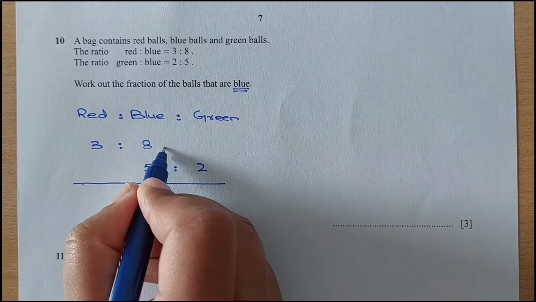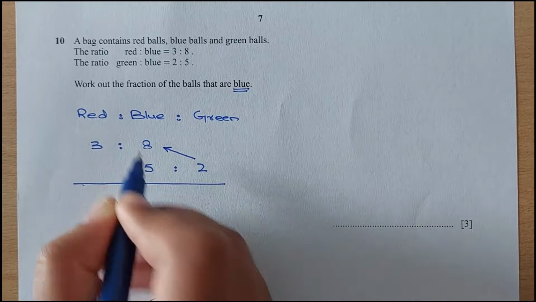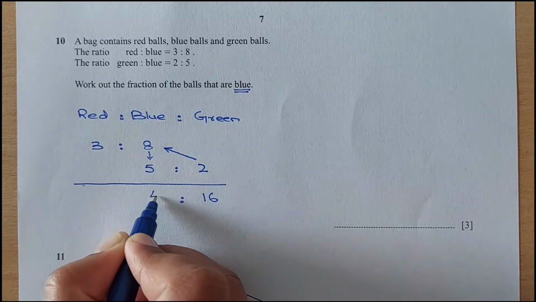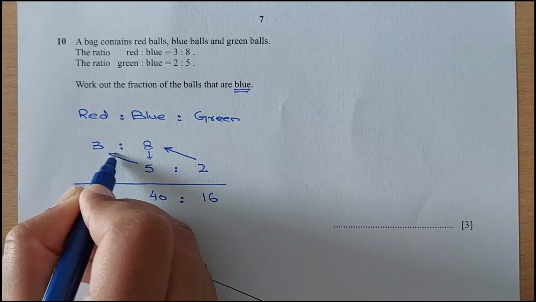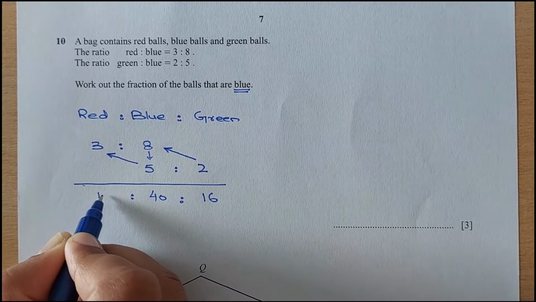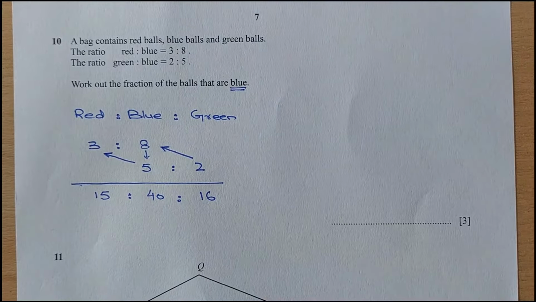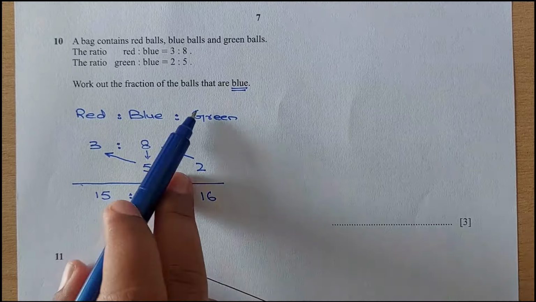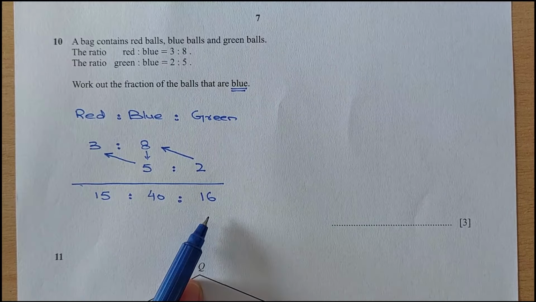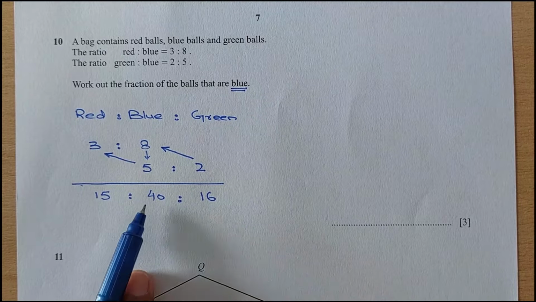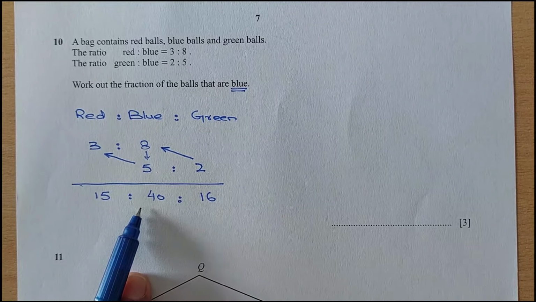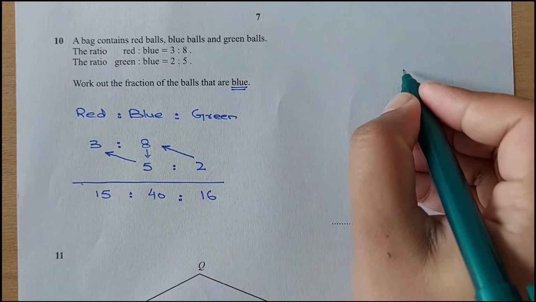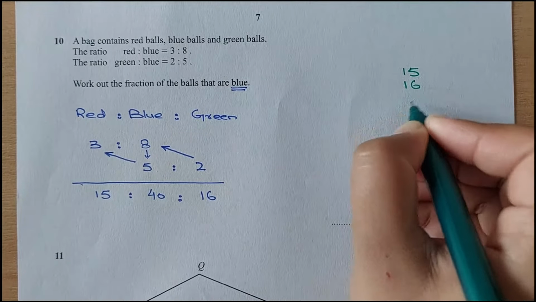Okay, so we need to just multiply this way. 2 times 8 is 16, 8 times 5 is 40, and 5 times 3 is 15, yes. Okay, now the red balls are 15, blue balls are 40, and green balls are 16. We need to find the fraction of balls that are blue. So blue balls are 40 out of total. So we need to find the total number of balls. So first add them up. So 15, 16, and 40.